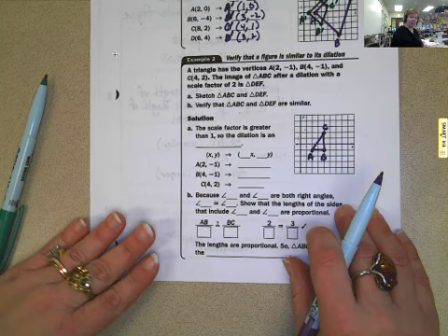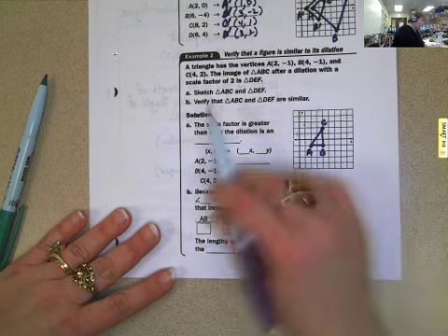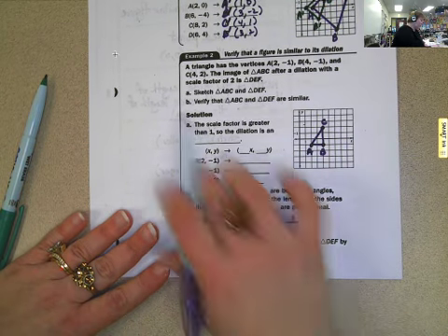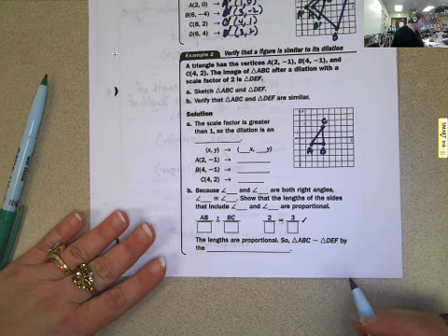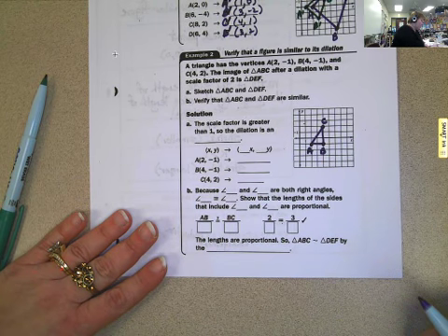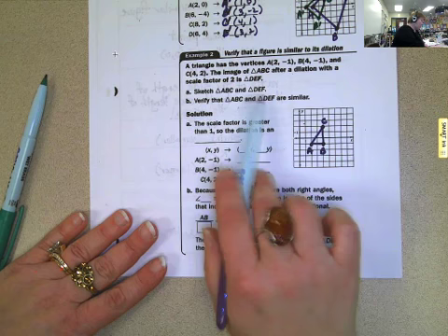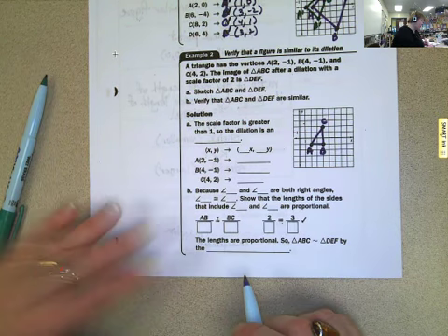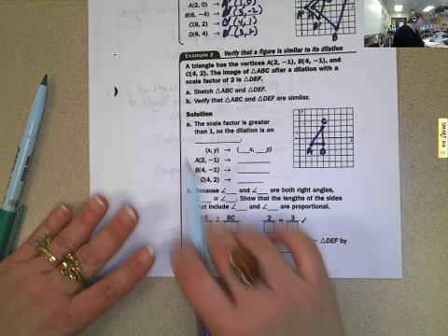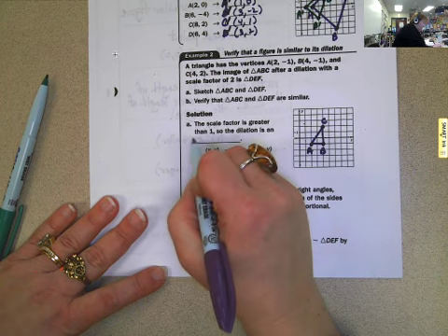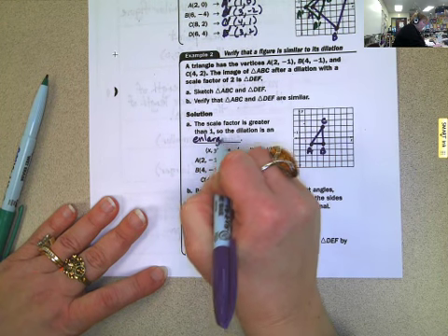Okay, let's go ahead and take example 2. Again, I've drawn in the original 3 points for triangle ABC. This time we're going to do a scale factor of 2. So the directions are to sketch both of them and to verify that they are indeed similar. So the scale factor is greater than 1, so we're going to expect this to be an enlargement.